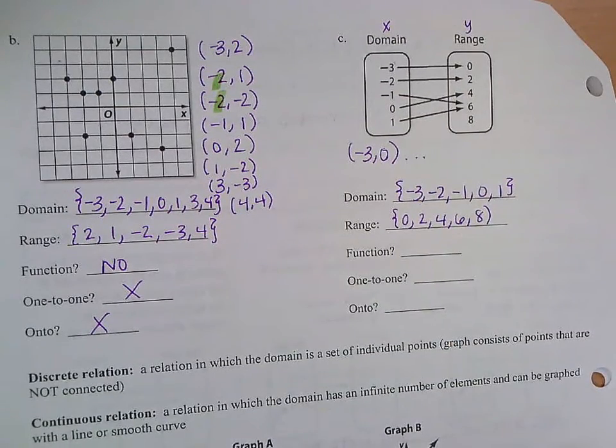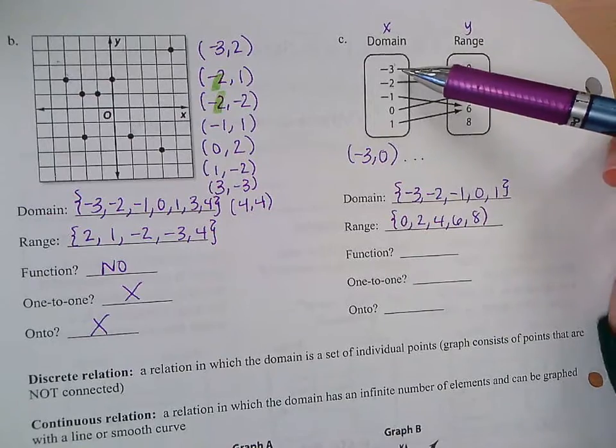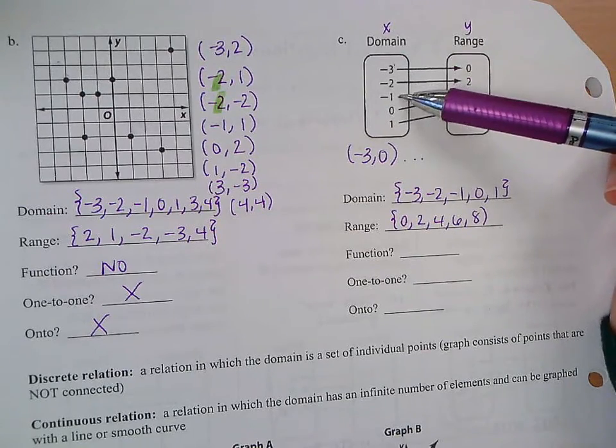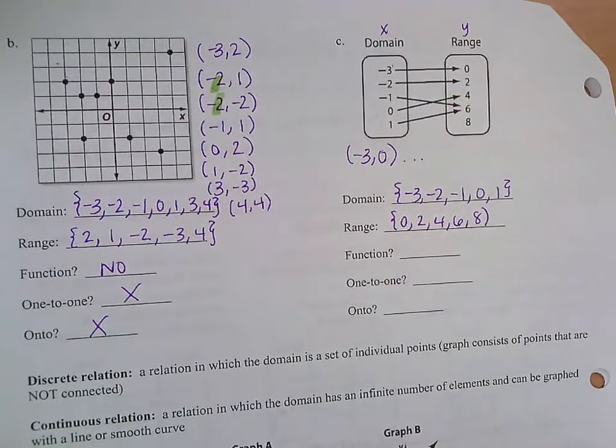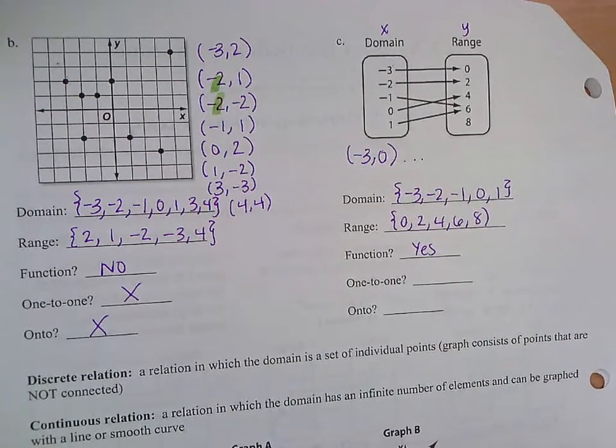Is this one a function? I heard some yeses. If you look at your domains, just kind of look and see. There's only one arrow coming off of each x value, so it's not like one x value has a branch and it's paired with more than one. So yes, this is a function. Is it one-to-one?